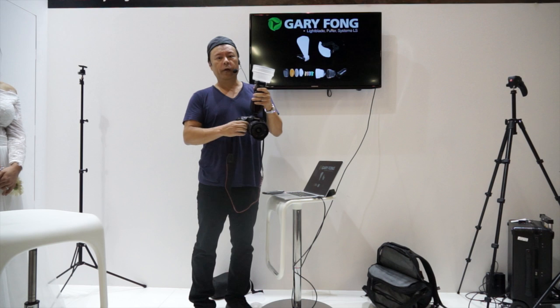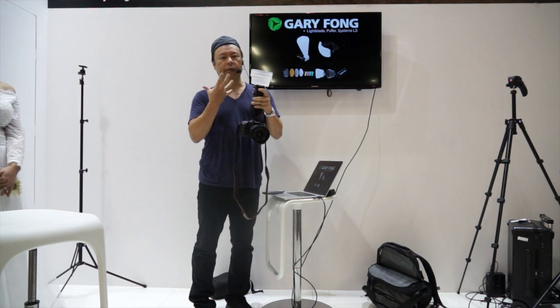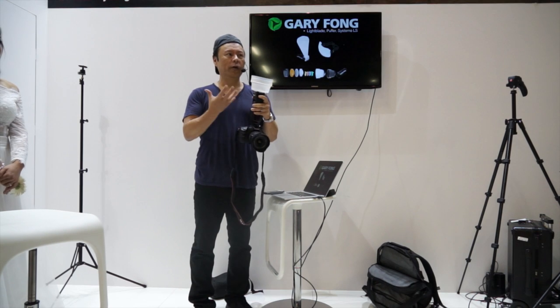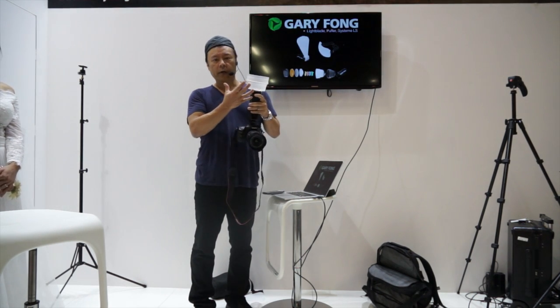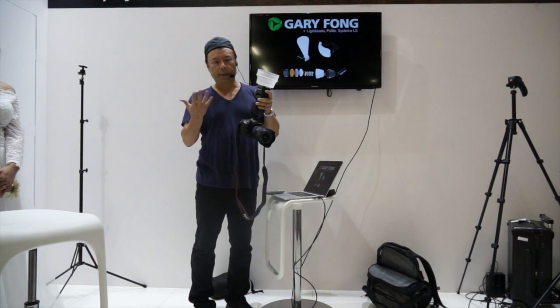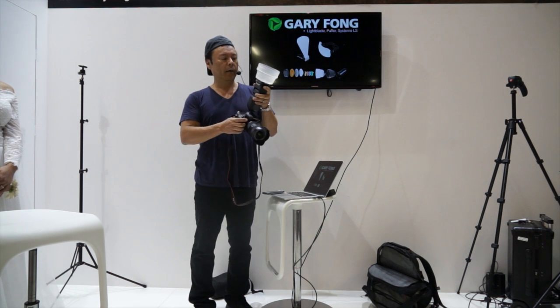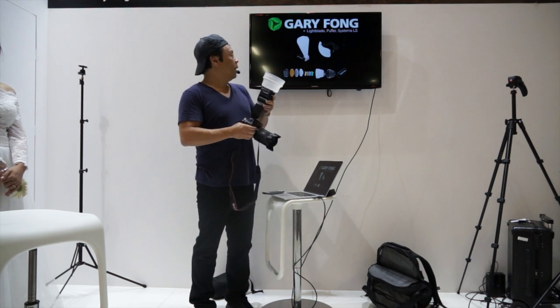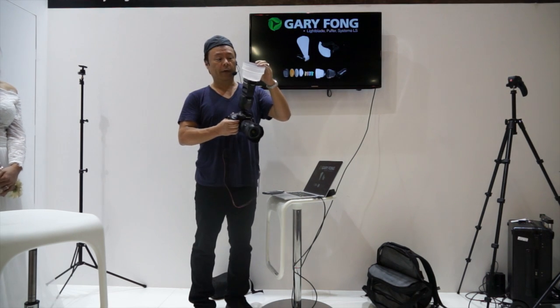And the reason why we don't put that in is because it reduces the output of the flash. It's like shooting through a piece of paper. Anytime that you put any type of dye or something like that on it, it winds up making the flash less powerful. Now this right here is the new Generation 5 light sphere.